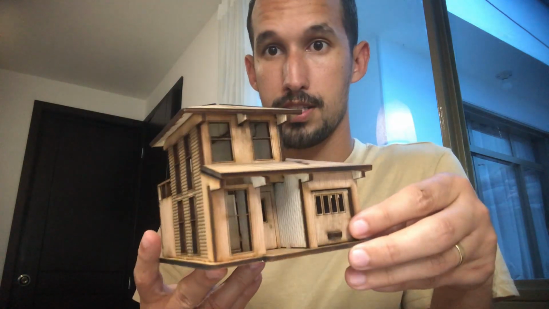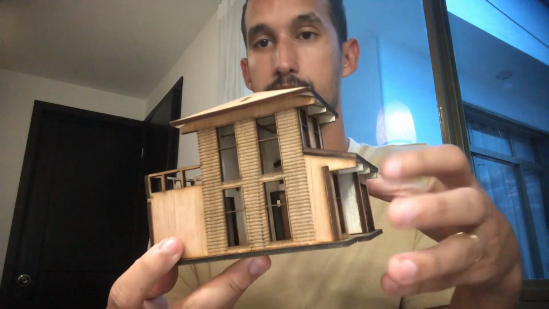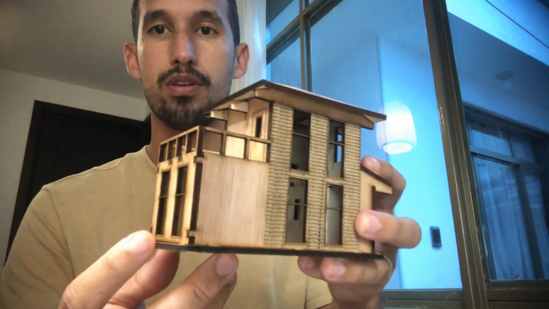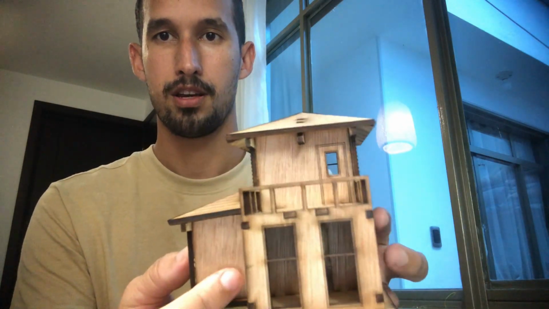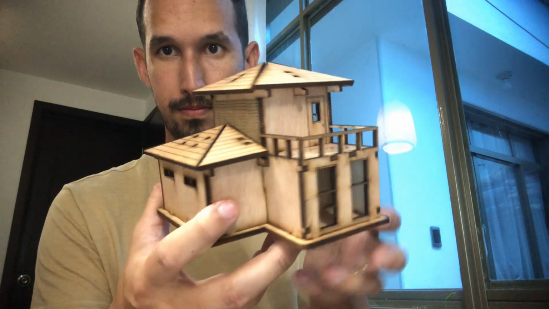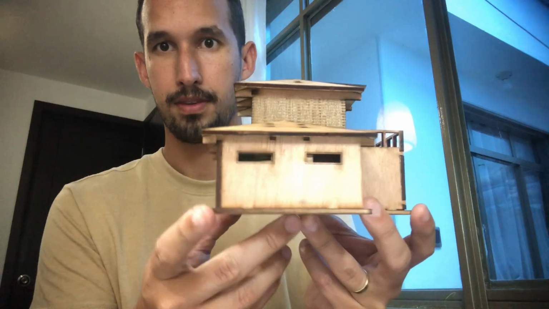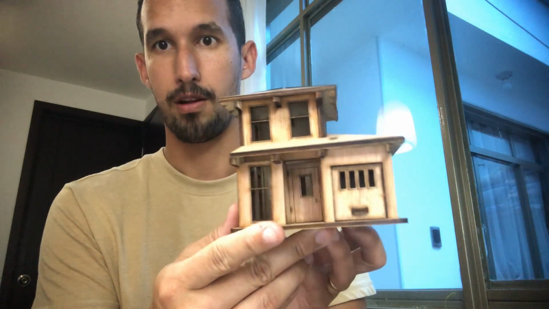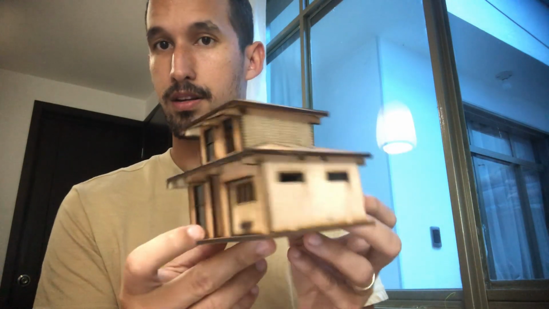So I'll just show you guys the house so you can have an idea of what this looks like. Here you have the terrace. And there we go. What do you guys think? Anyways, I think it looks really good.